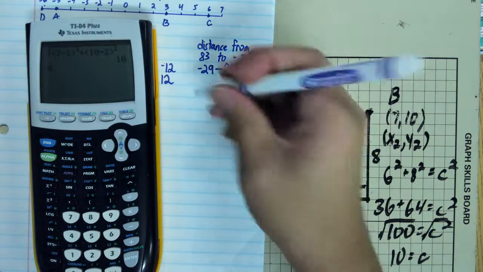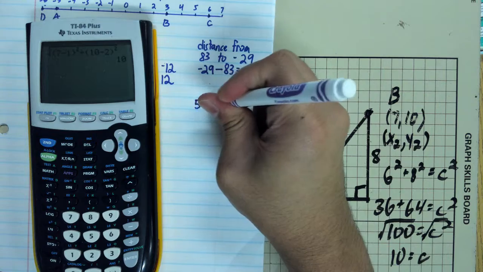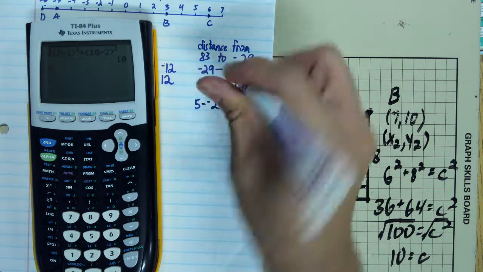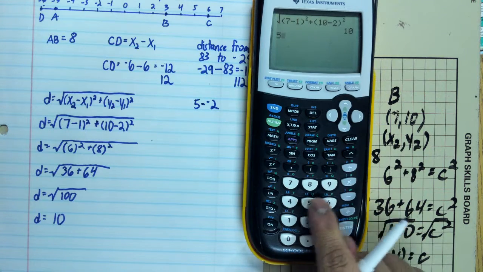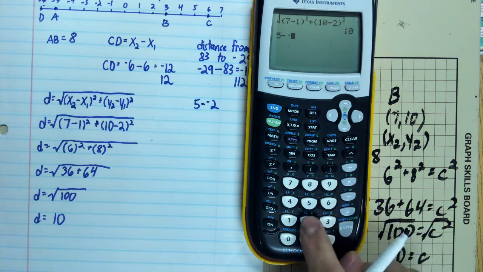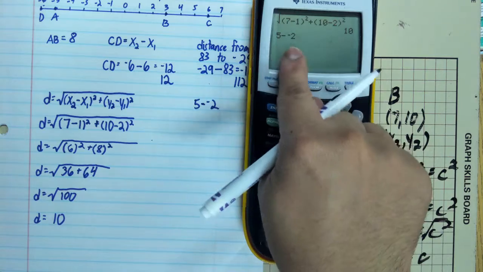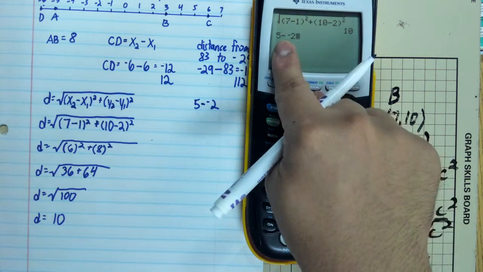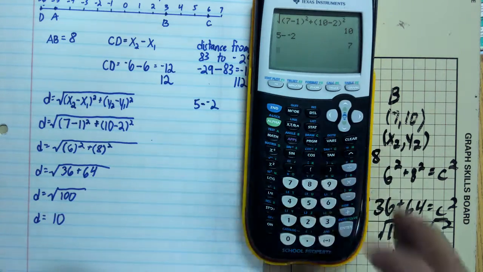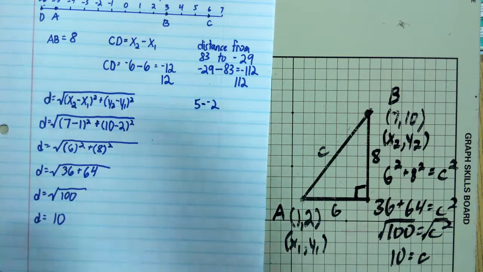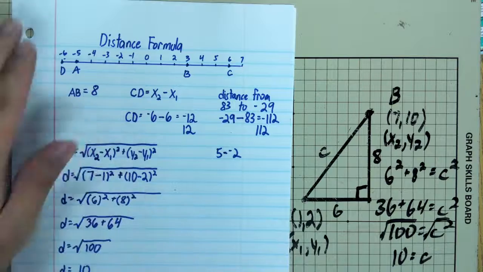For example, if I say 5 minus negative 2, on your calculator, I want you to still type 5 minus negative 2. Keep the minus sign and the negative sign. Alright, so that's my last bit of advice for the distance formula.